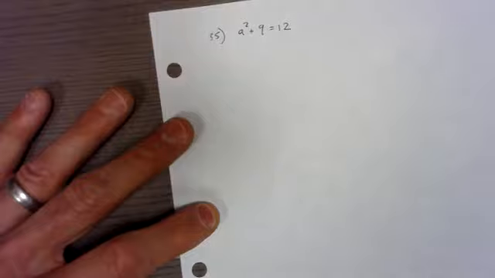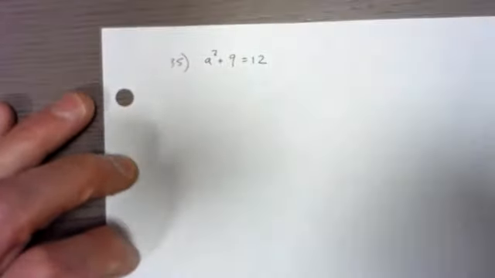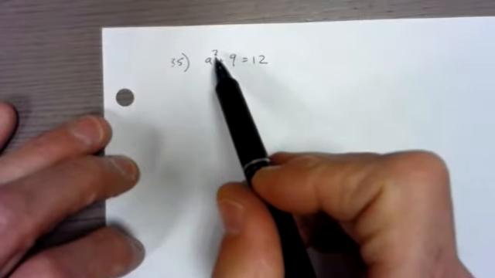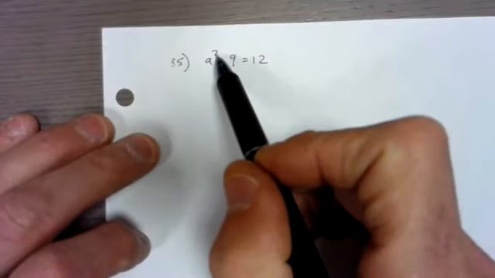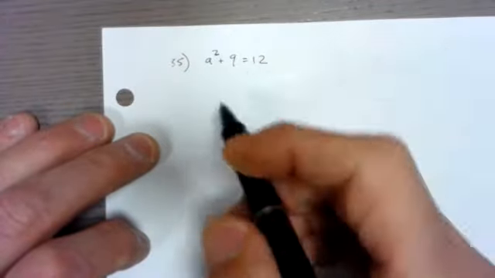Last one, 35, is going to be some square root problems. So with this one, excuse me, we have our first exponent. So this is a nonlinear equation. It's going to be a quadratic because this is a squared exponent. We have a squared plus 9 equals 12.